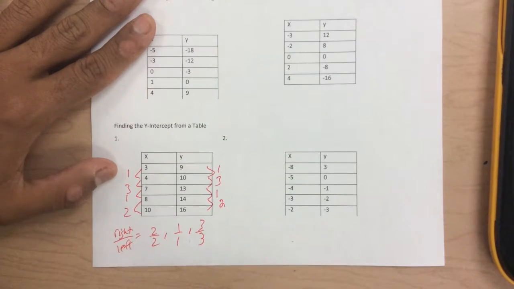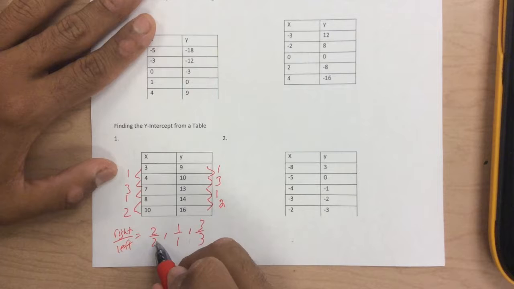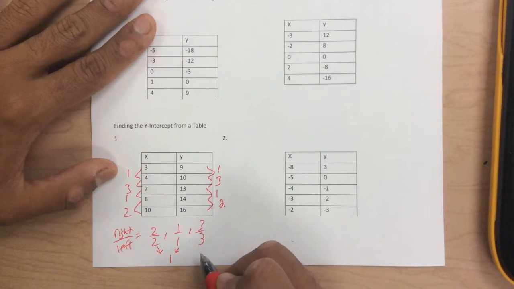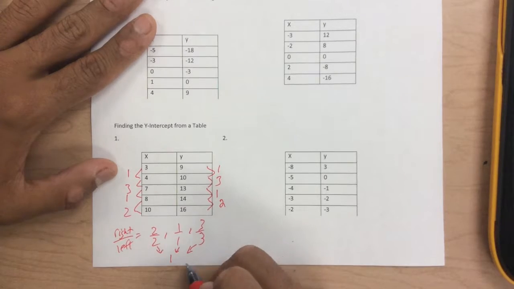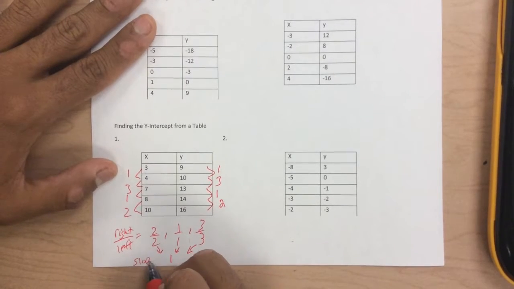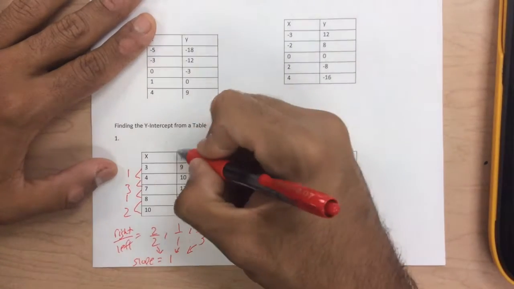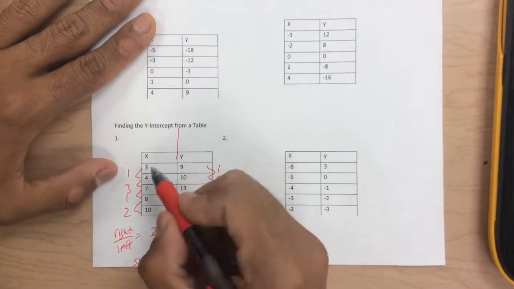Now if you notice, 2 over 2 simplifies to 1. 1 over 1 simplifies to 1. 3 over 3 simplifies to 1. So my slope for this is 1. Now that I have the slope, I can apply it, okay? So now let's continue.